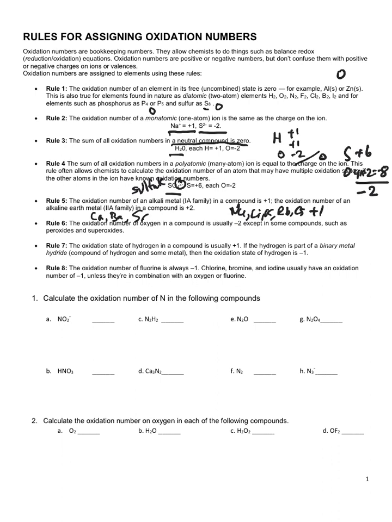Rule number 6, the oxidation number of oxygen in a compound, and we're not talking about O2 or O3, we're talking about a compound that's combined with another element, is usually -2. There are a few exceptions in peroxides and superoxides, and we'll see a couple of those exceptions a little bit later.